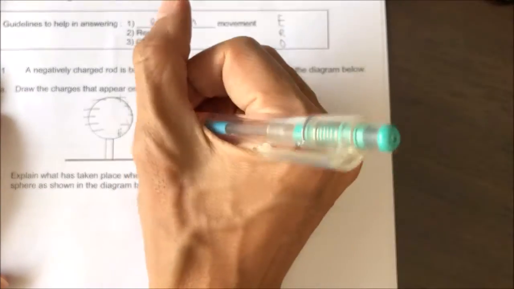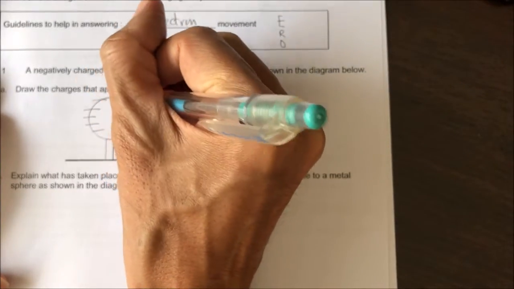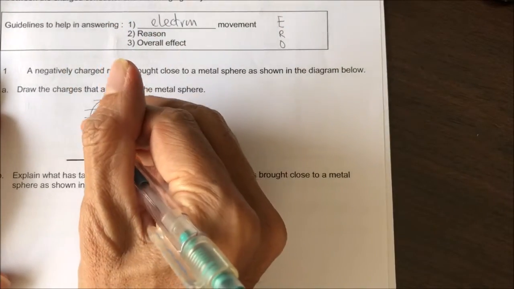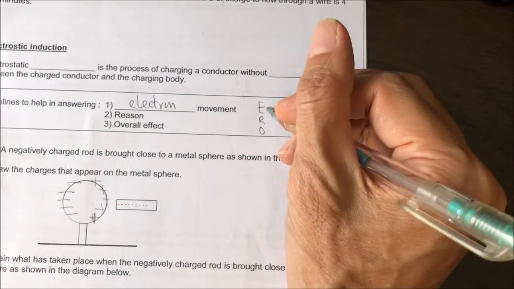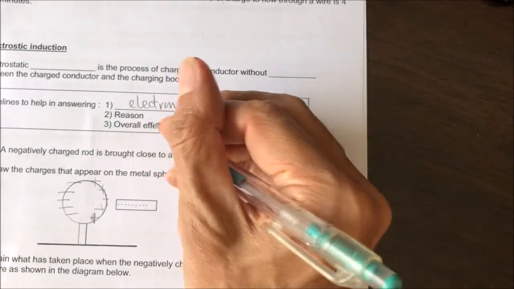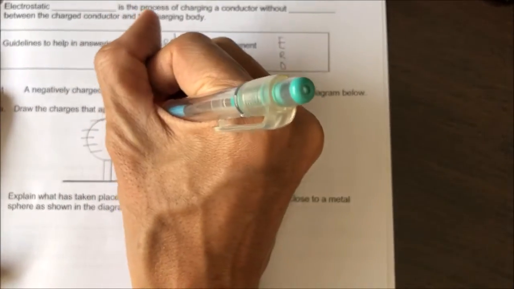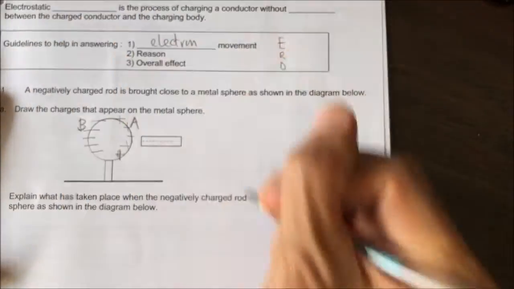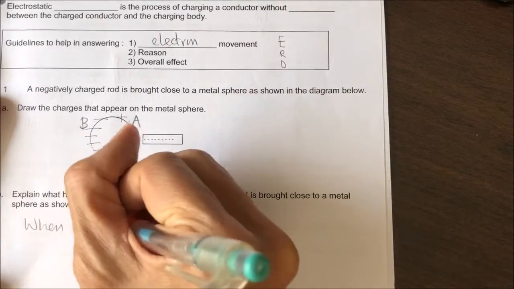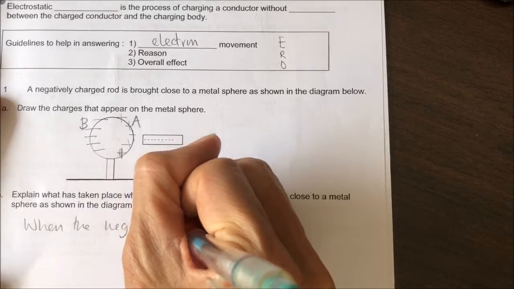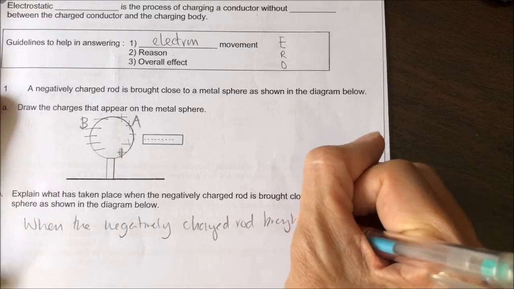Okay, so you see this negative, if you were to draw, you'll probably just draw here positive. Okay, you're going to draw 5 positive, make sure here is 5 negative, then this side you draw negative, right? So when I taught you, I told you, explain in terms of electron movement, give the reason and overall effect. So talk about electron movement. For this sphere, in this case, you can make your life easy. You call this side A, side B. So you can start off by saying, okay, when the negatively charged rod is brought close to the sphere, brought close to the sphere, this is a good intro statement.